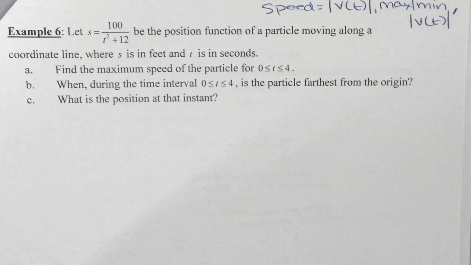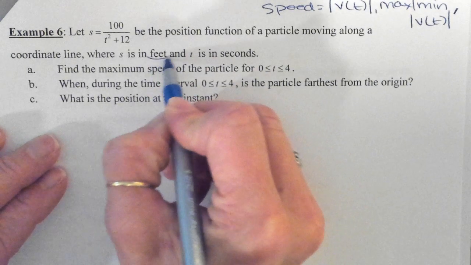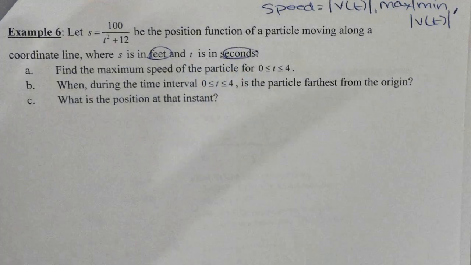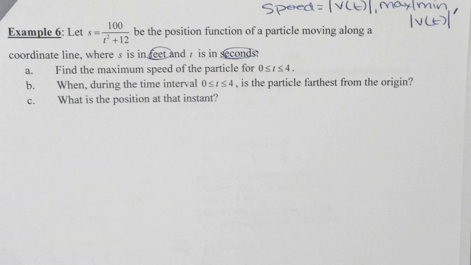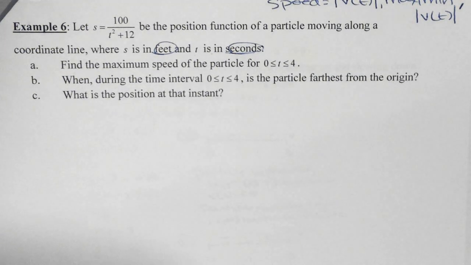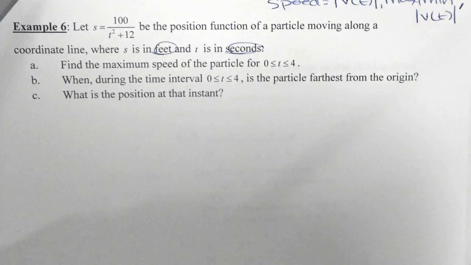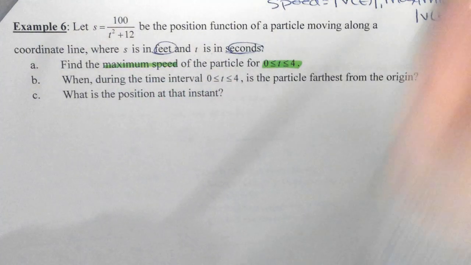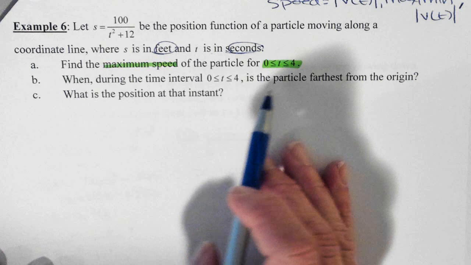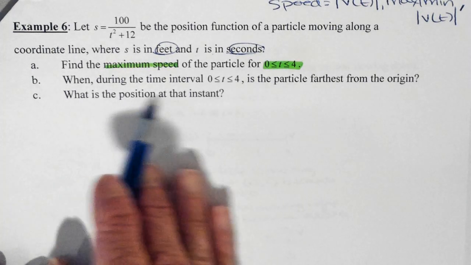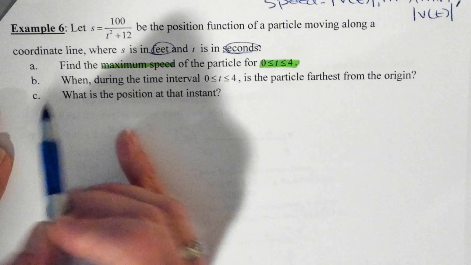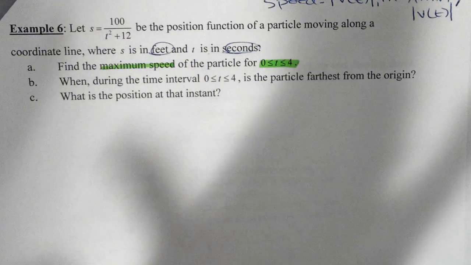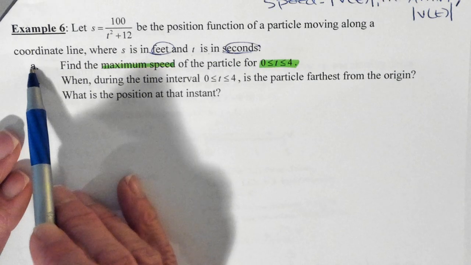It says, let the given function be the position function of a particle moving along a coordinate line where s is in feet and t is in seconds. In the previous problem that you did, there were no units, right? It didn't give you any. So here it does. We want to find the maximum speed for the particle from time 0 to time 4. Then it asks when during this time interval is the particle the farthest from the origin, and what is the position at that instant. Parts B and C we're going to answer at the same time, but I'll separate those two because the largest amount of work is for part A.